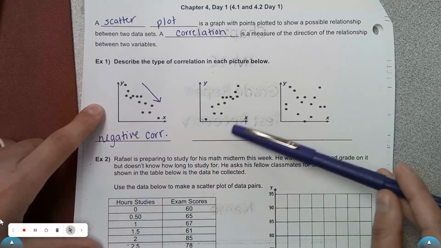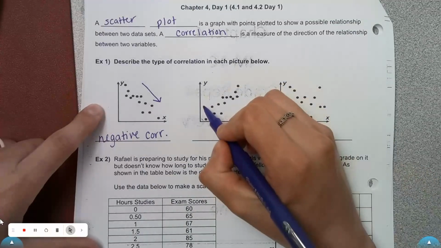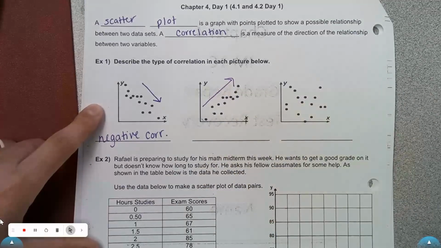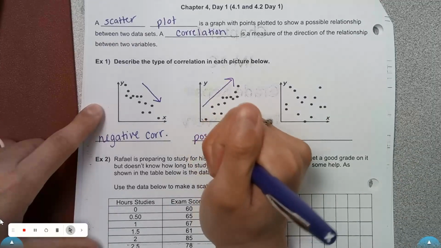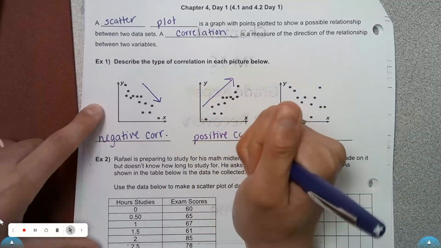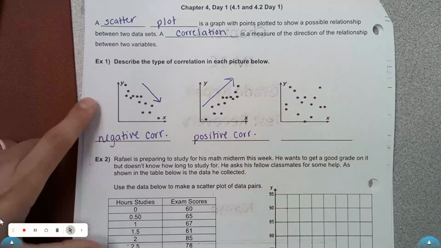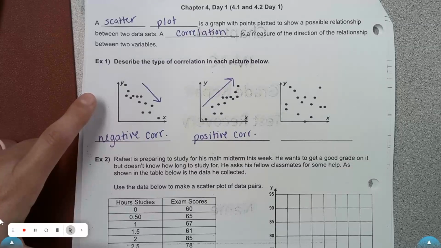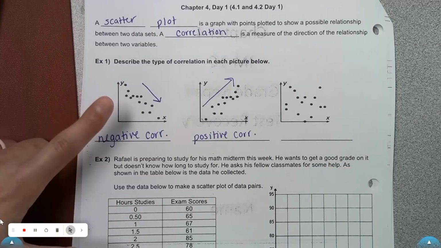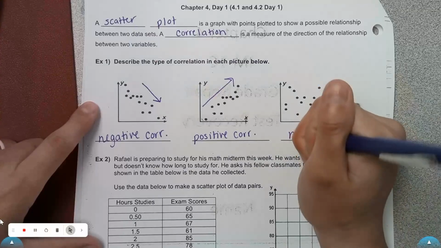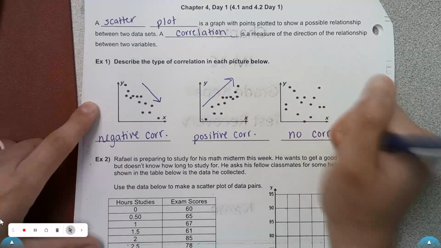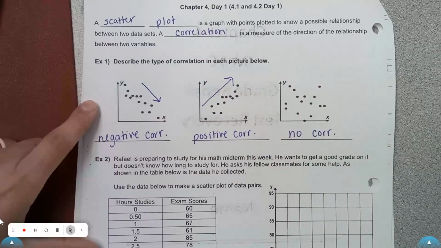If I look at my next picture, my next diagram, I can see that my points are trending in a positive direction. So this is positive correlation. And then if you see that your points are not really trending in either negative or positive directions, there's no correlation between them. Your points are kind of all over the place. So here I would say that I have no correlation. So those are the three that we are going to focus on this chapter.